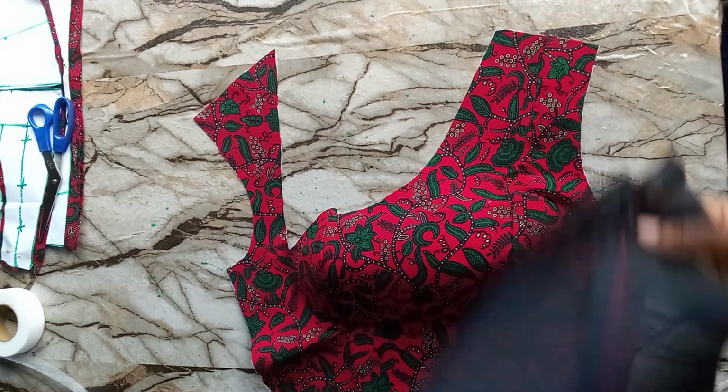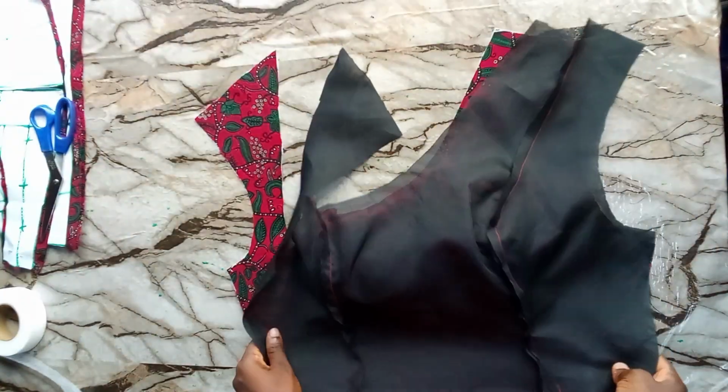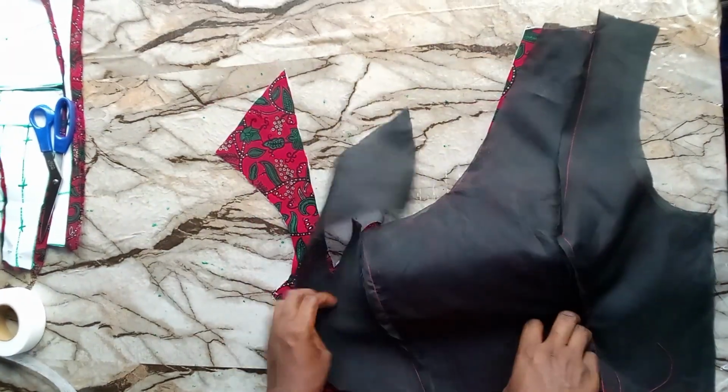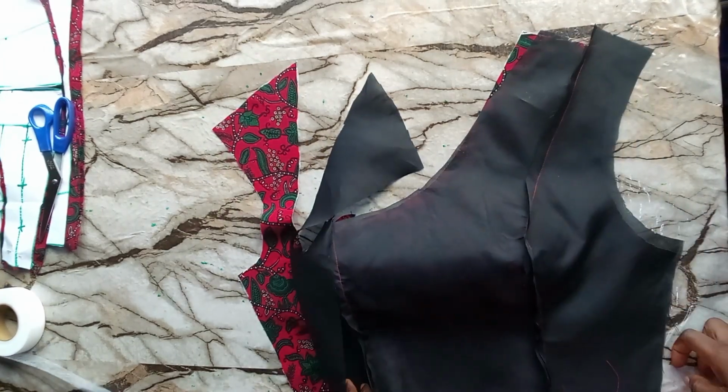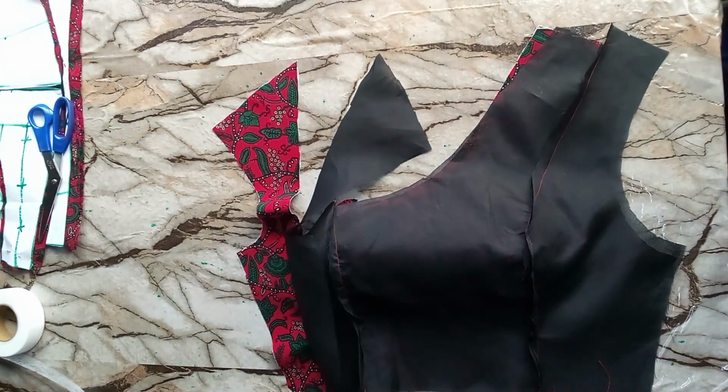So right now I've also gone ahead to join my lining as well. So you can also see that I'm placing it right side facing right side. If you sew your lining and it is not right side facing right side, lose it and resew it again.